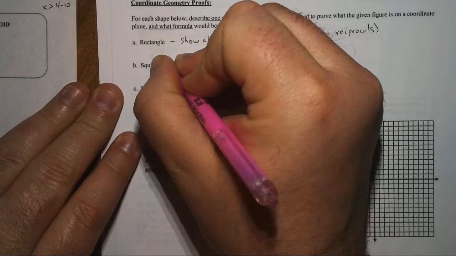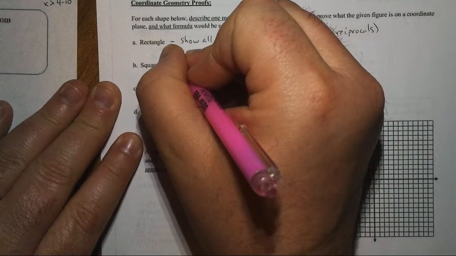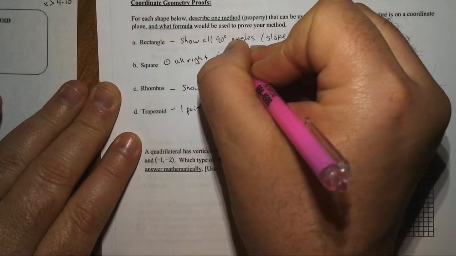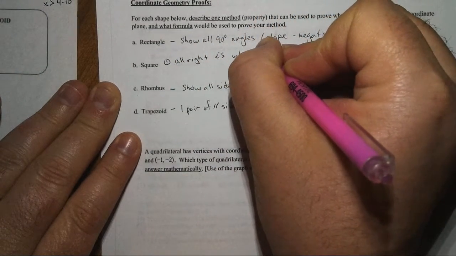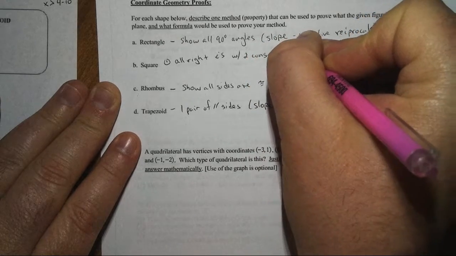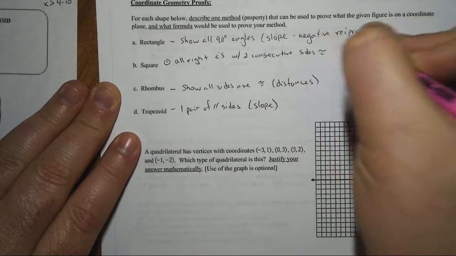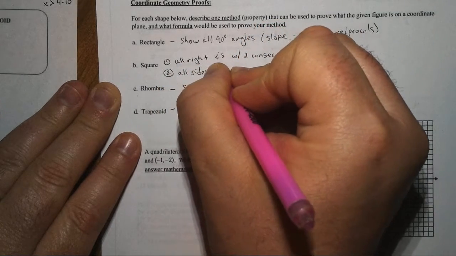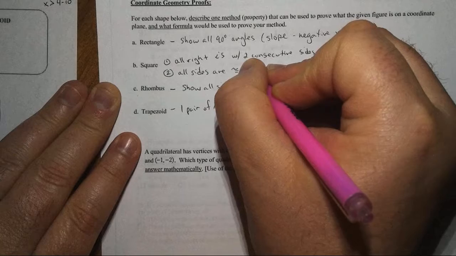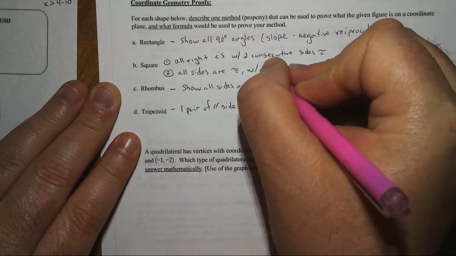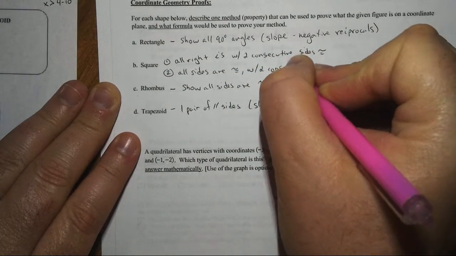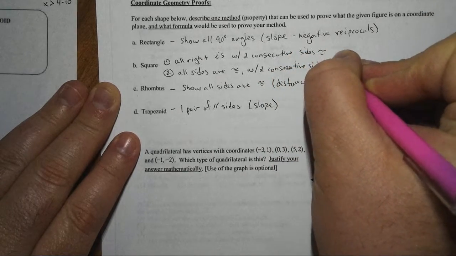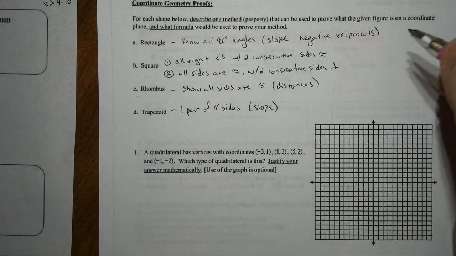So you have two options. Number one, you can show that there are all right angles, okay, with two consecutive sides being congruent, or you can show that all sides are congruent, and then with two consecutive sides, these two sides have to be perpendicular. So this is essentially your two options.